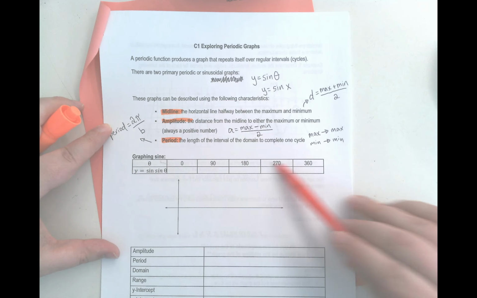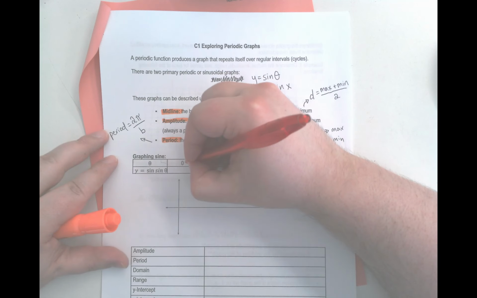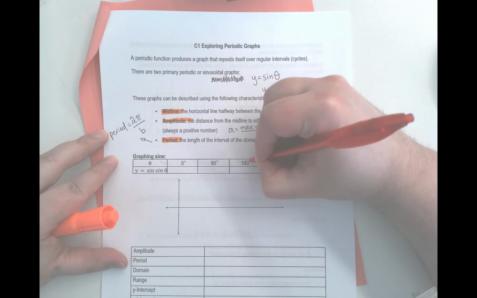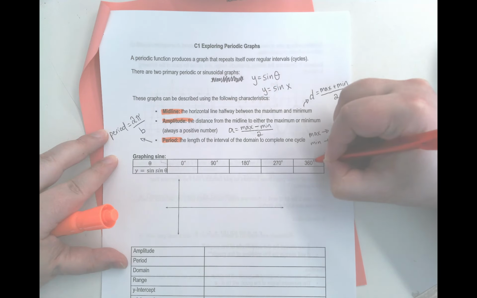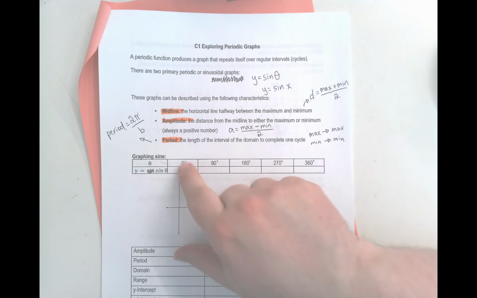Okay, so I have these values of theta here: 0, 90, 180, 270, 360. These are all degree numbers. So what we're going to do is graph y equals sine of theta, or sine of x, and we're going to take a look at the values of these points.